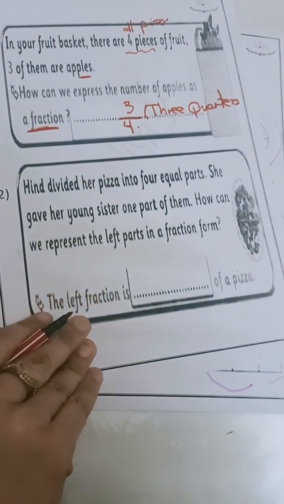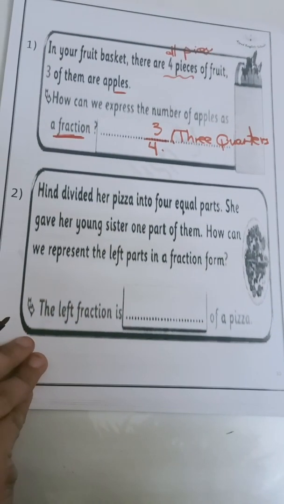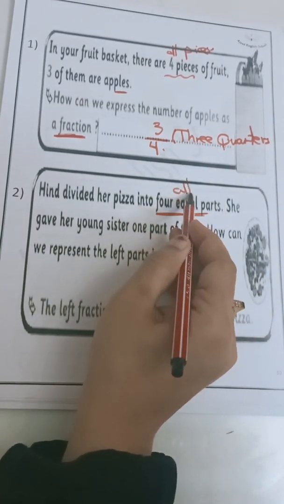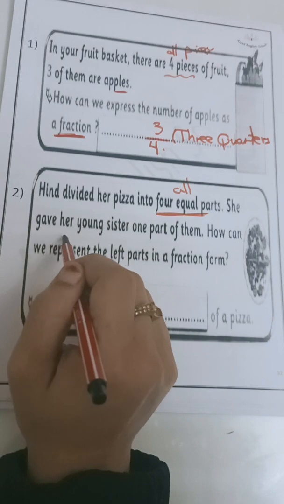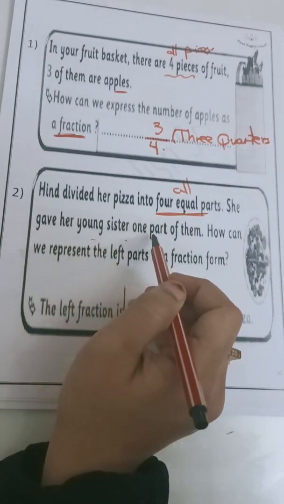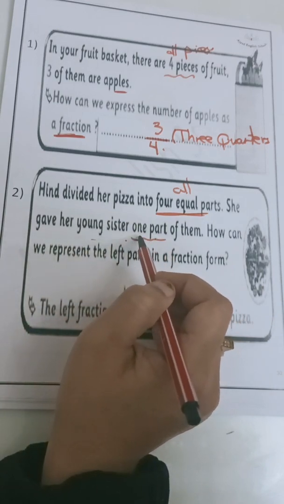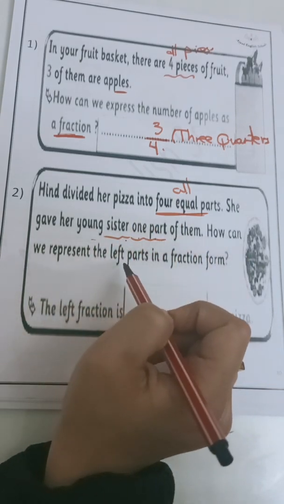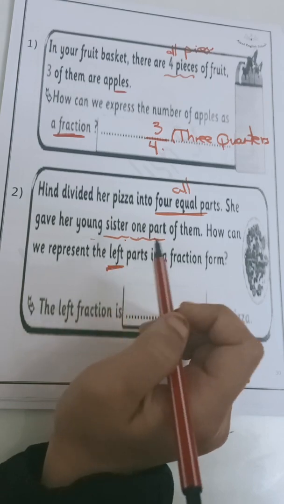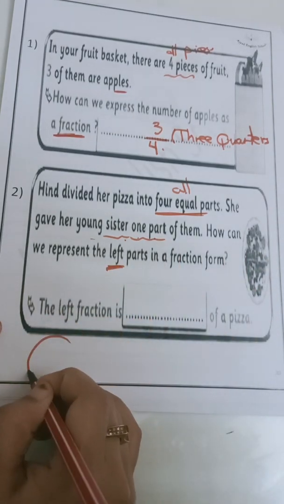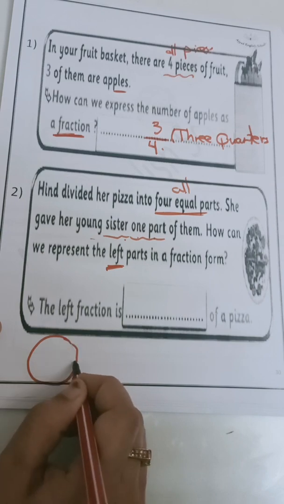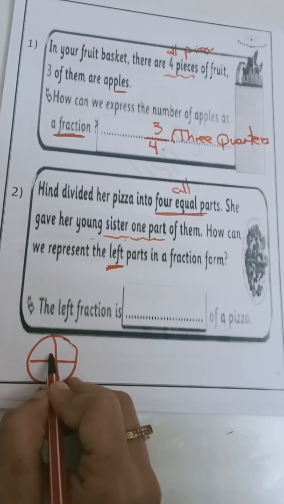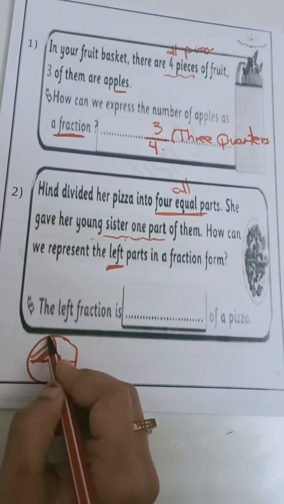The last question. Hen divided her pizza into 4 equal parts. So this is all parts. Okay, she gave her young sister 1 part. So this is the lost part. How can you represent the left? Left, okay. Hen divided 4 equal parts and gave her young sister 1 part.